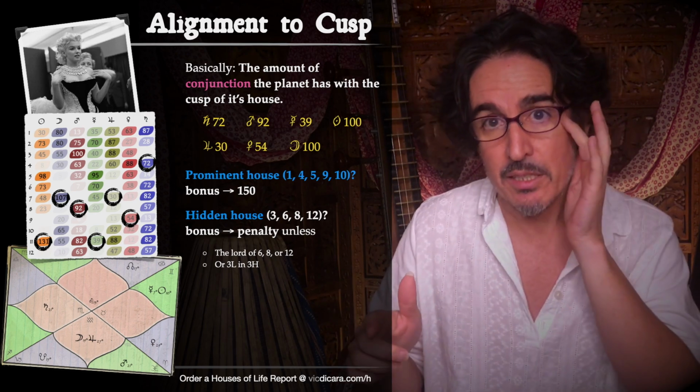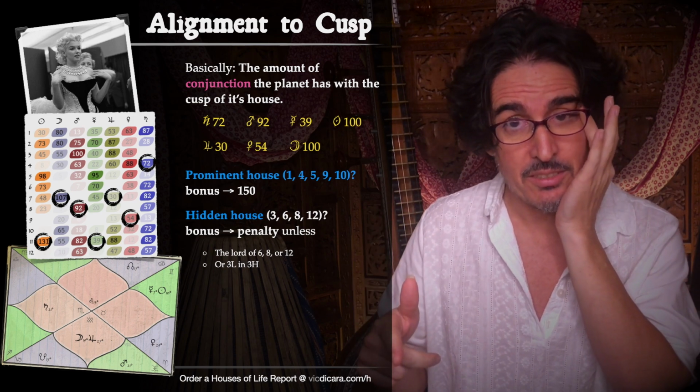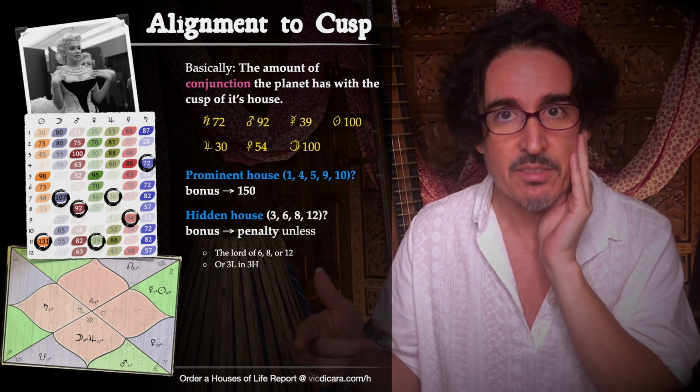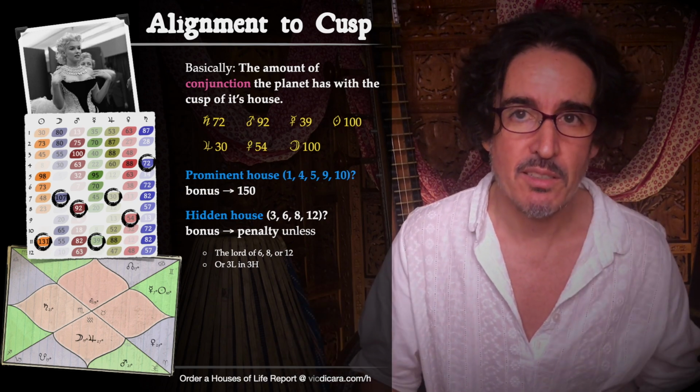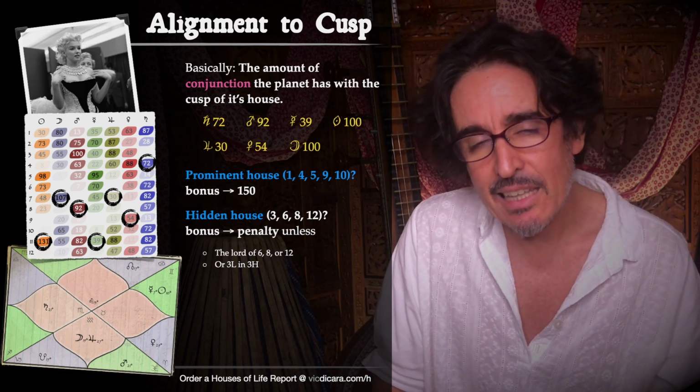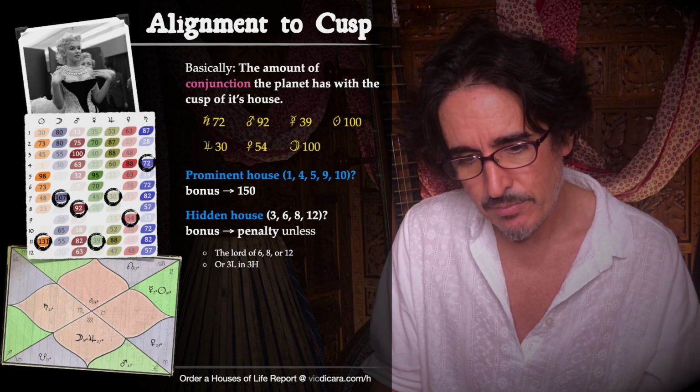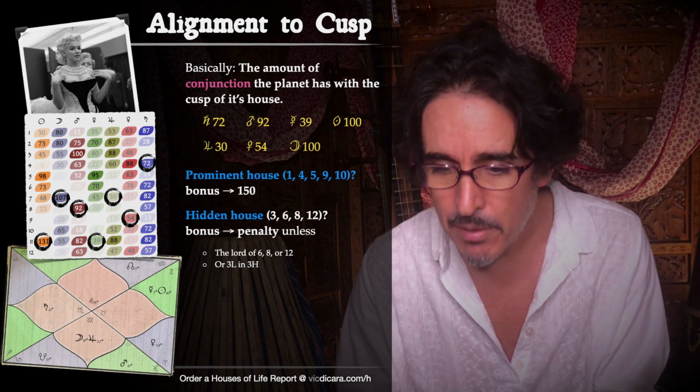And the exception is if you're the lord of the 6th, 8th, or 12th in any one of these houses, it's positive. Or if you're the third lord in the third house, it's positive. Let me try to show you some examples of this rule in action in Marilyn Monroe's chart.